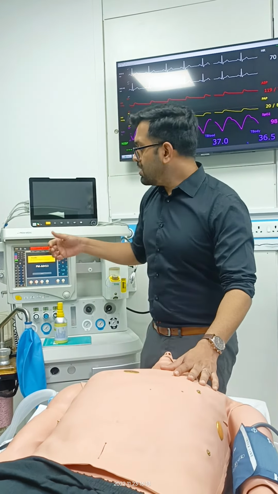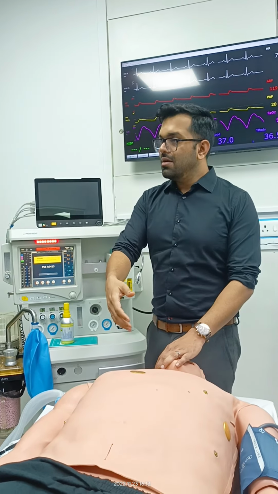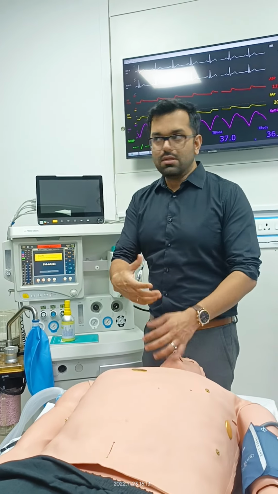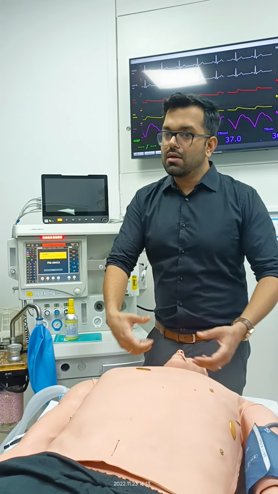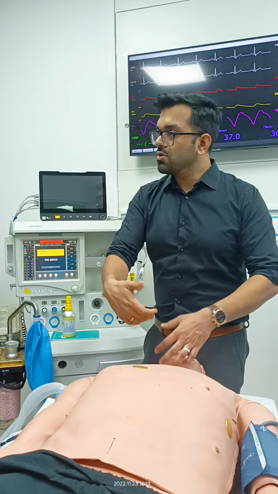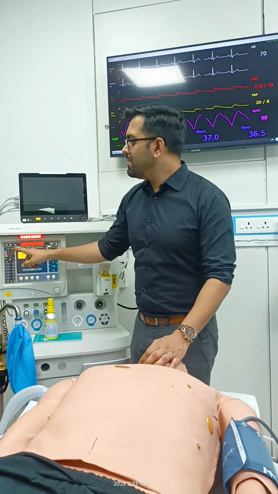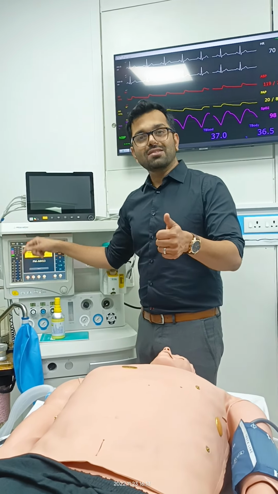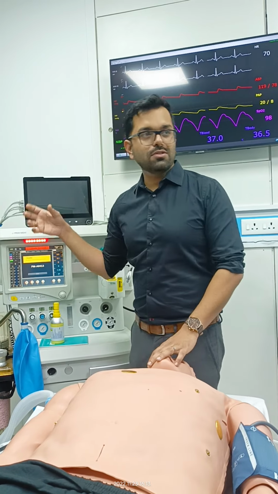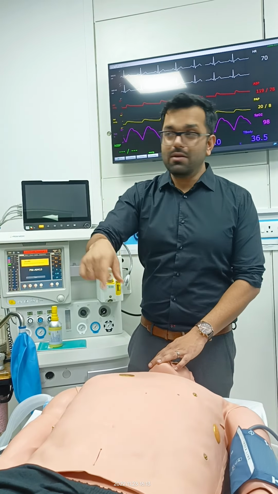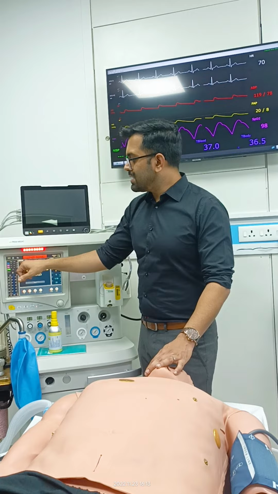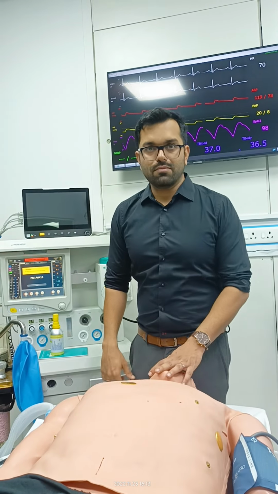The agent which is already accumulated in the body has to come out, so you'll see that expiratory concentration is still present and it's falling, because you're not giving anything to replenish it. Once it falls to a critical level, you know that the agent has come out.